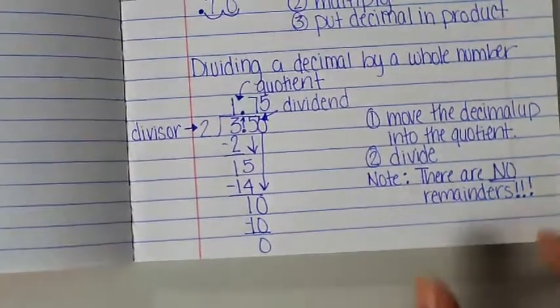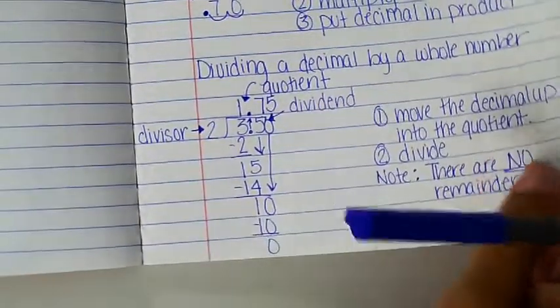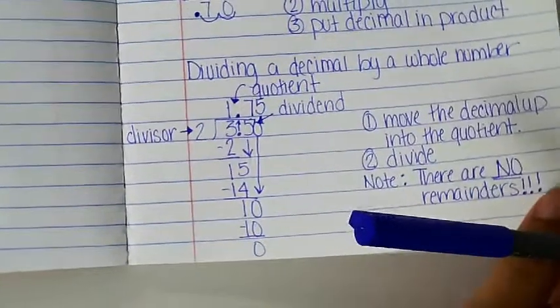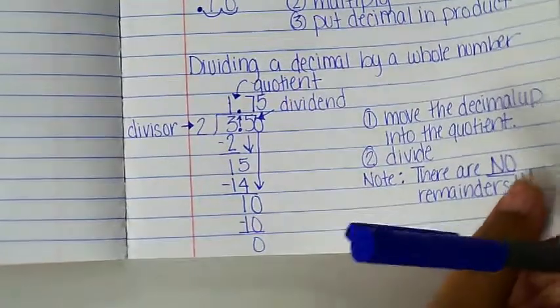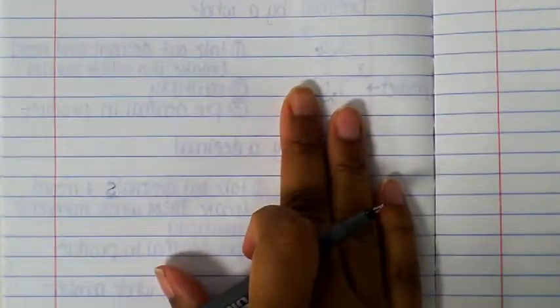All right, questions? No. All right, I'm turning my page. 3, 2, 1. All right, dividing a decimal by a decimal is next and last.